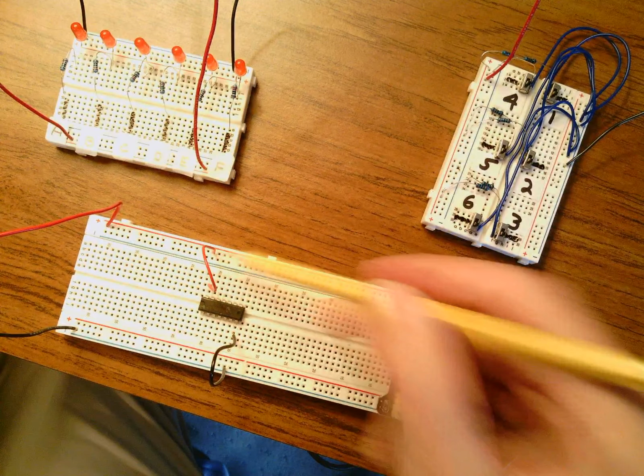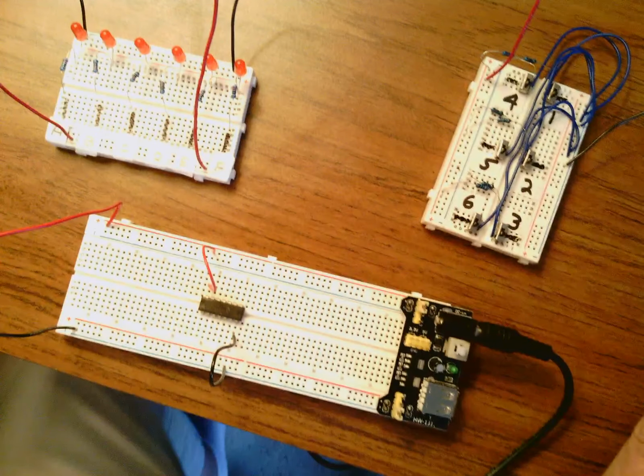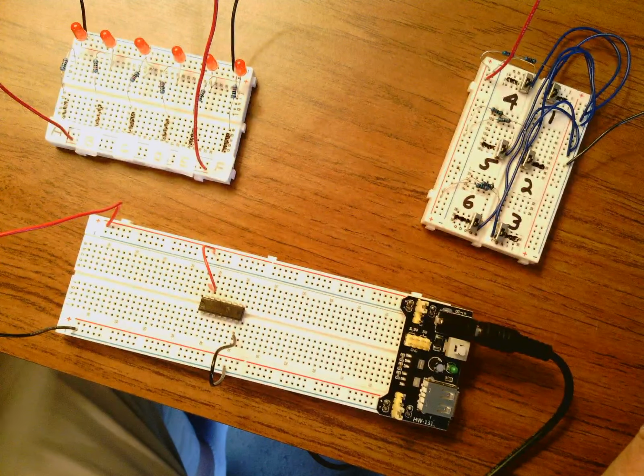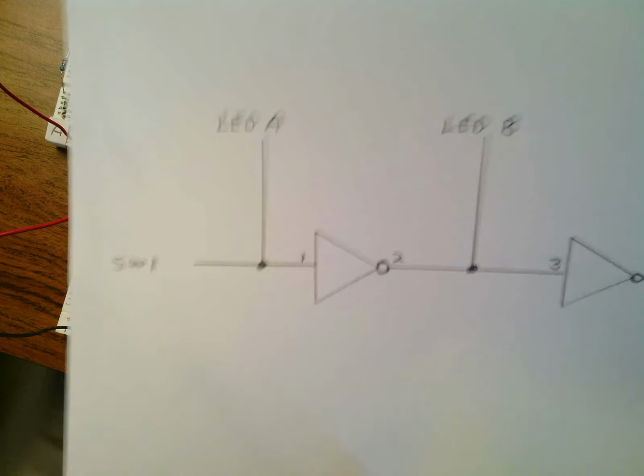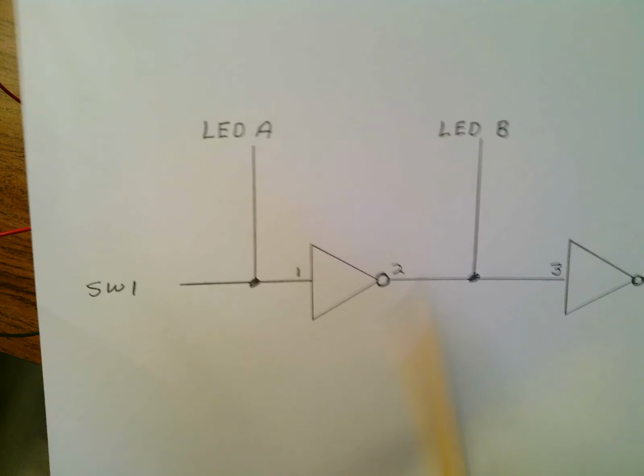I'd go 14, ground, it's biased, everything's biased, okay, right? Then what we're going to do is build a circuit in this first lab. What I'm going to have you do is take the hex inverter and build up a circuit. Well, what circuit am I going to have you build? I'm going to start out by building a really simple circuit using just this first hex inverter.